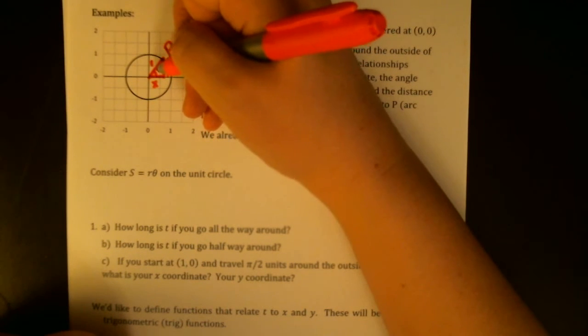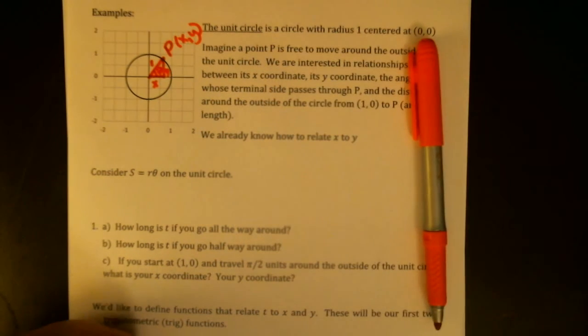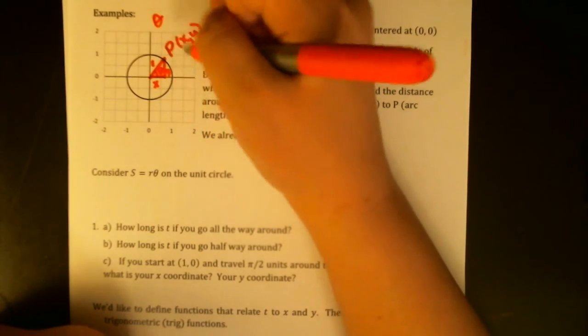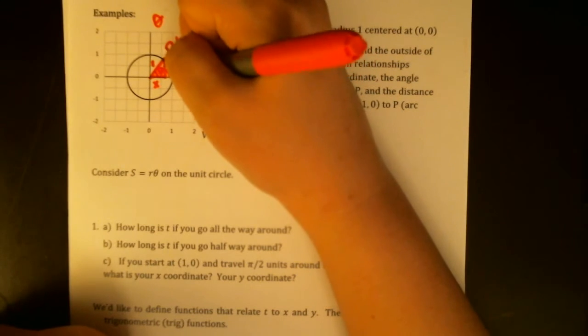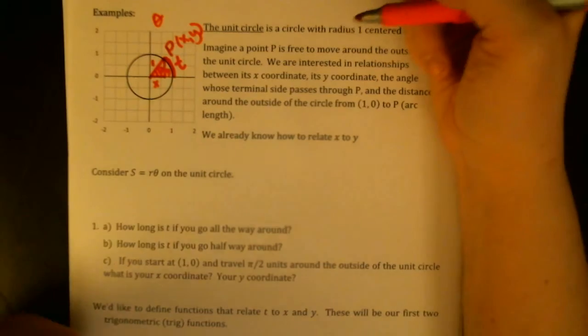The angle in here we'll call theta. I don't know if you can see that. Hold on, let me see if I have a finer point pen. I don't. Okay, so just imagine there's an angle theta in there. And then this arc length is going to be called T for now.